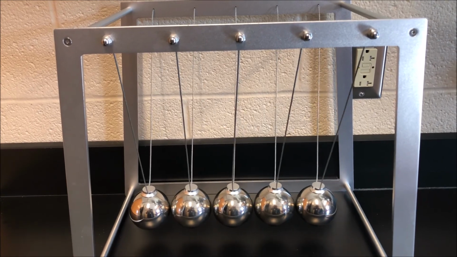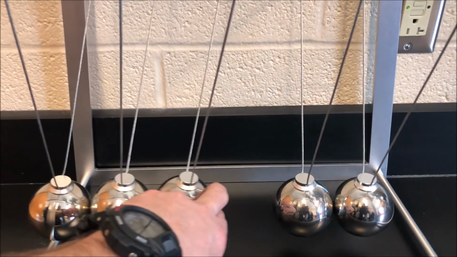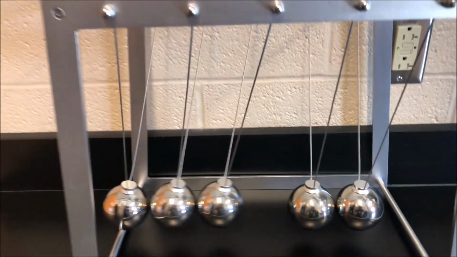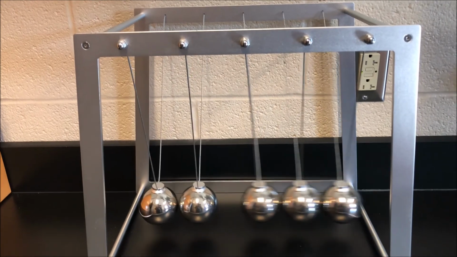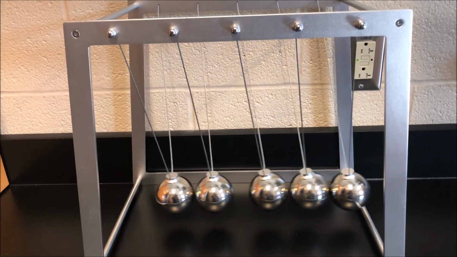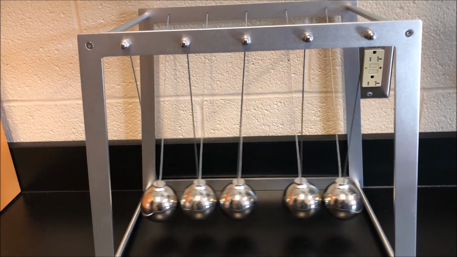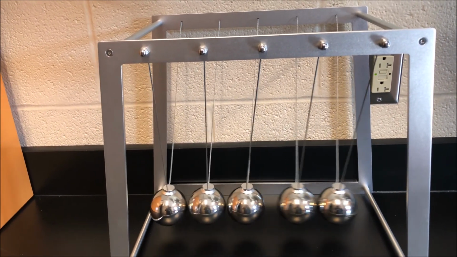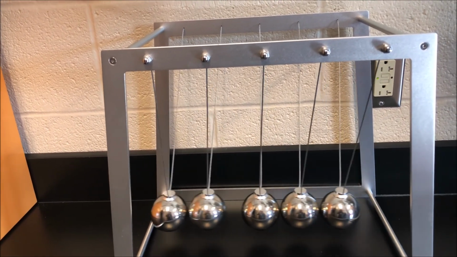But according to Newton's third law, what happens if we pull back three of the spheres? Well, in this case, I'll pull back three of the spheres, so now you have 3 times the energy transferring. This time there's so much energy that it transfers into the other 3 spheres, and then they swing out to the right-hand side, and now that begins the process all over again. So again, it's Newton's third law.